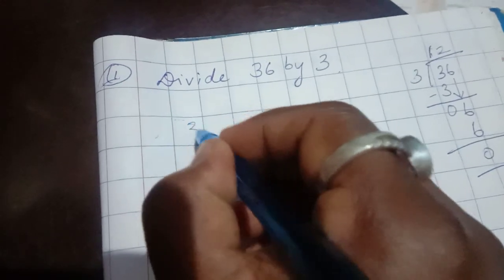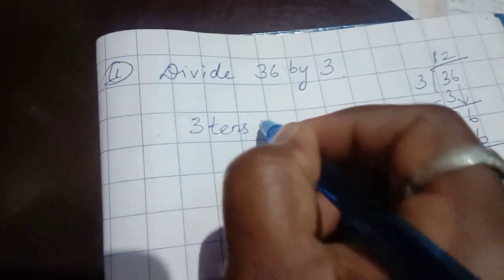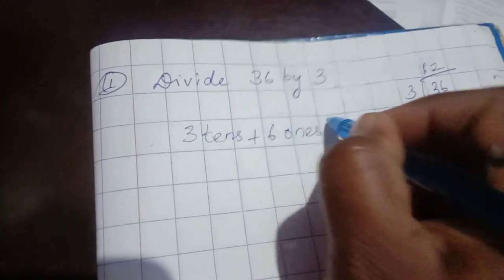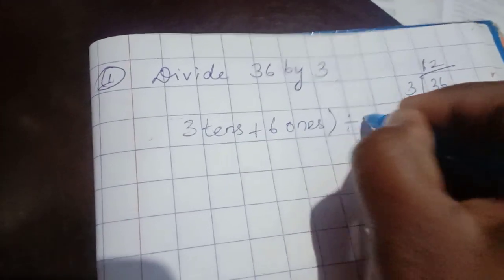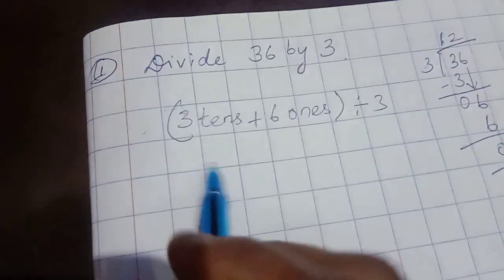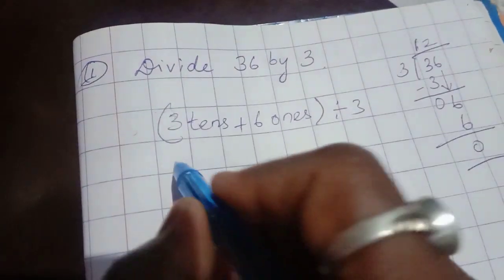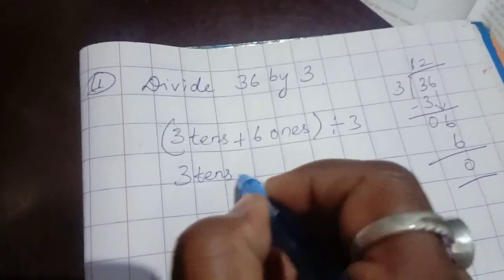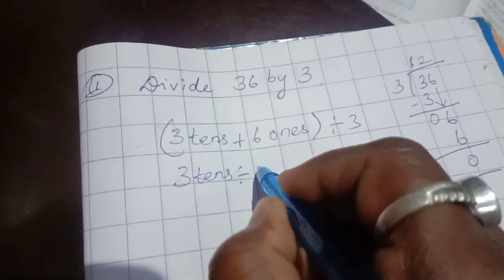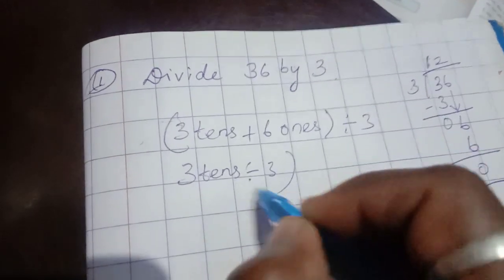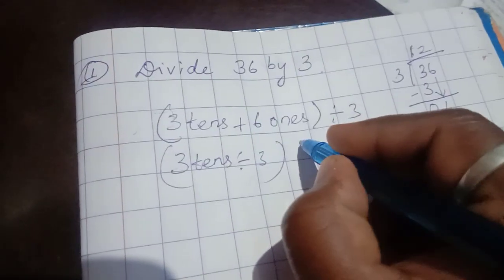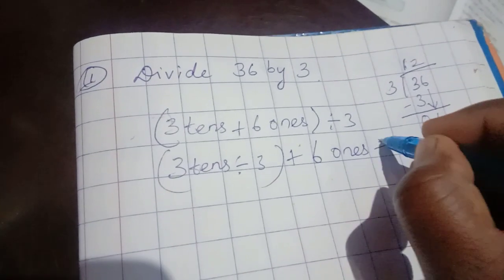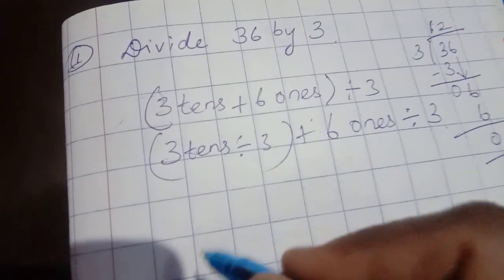So 3 tens plus 6 ones, divided by 3. It is like that only, no? Okay, next, 3 tens divided by 3, plus 6 ones divided by 3.